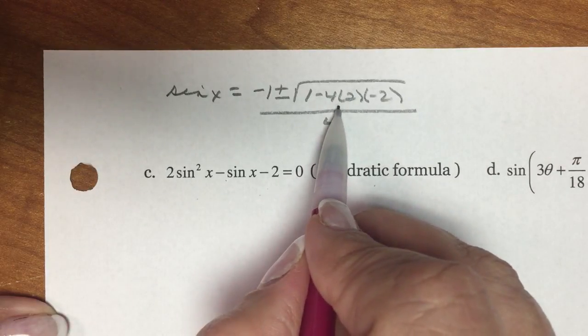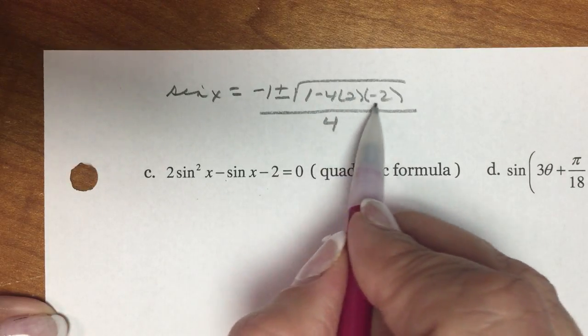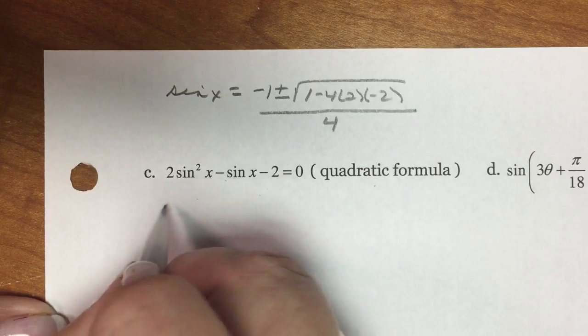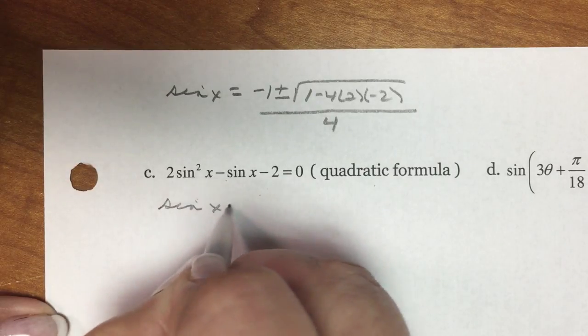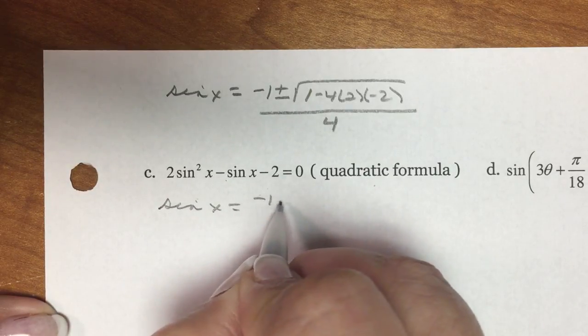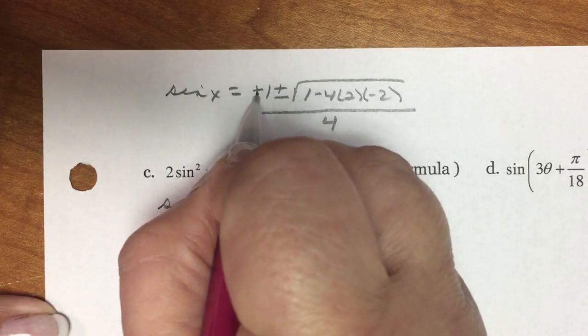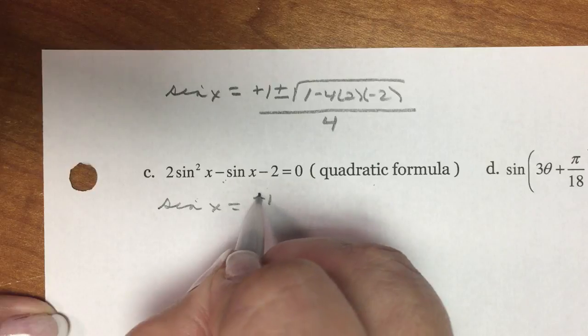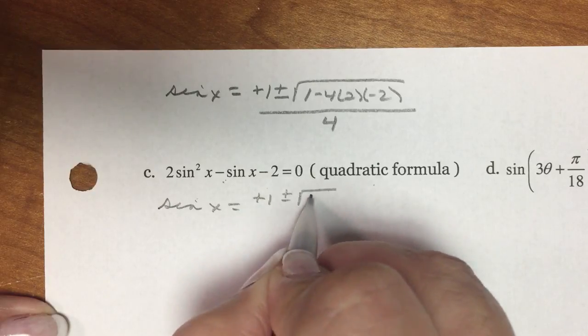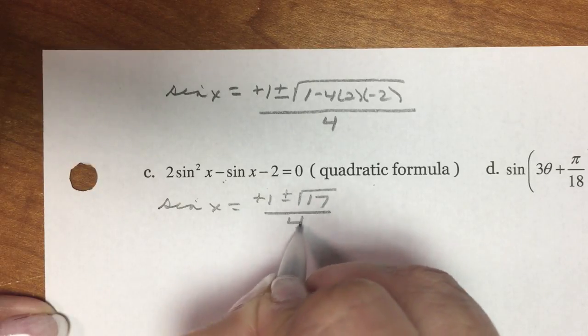If you do the math in here, you're going to see that the discriminant underneath is 17. So when I did the math, I got -1. Oh, actually, it should be +1 because it's -b. Plus and minus the square root of 17 all over 4.